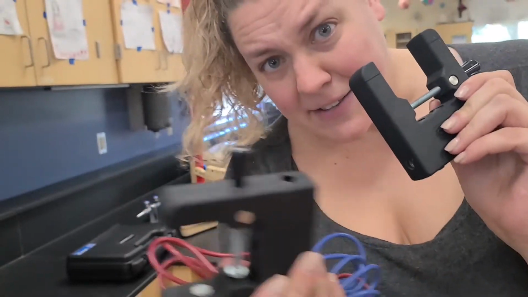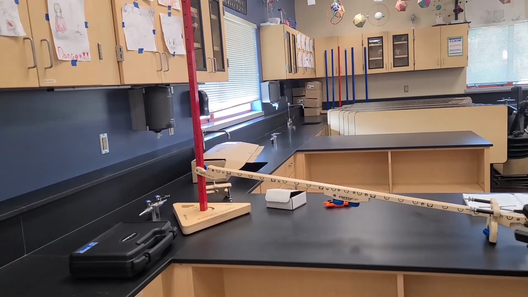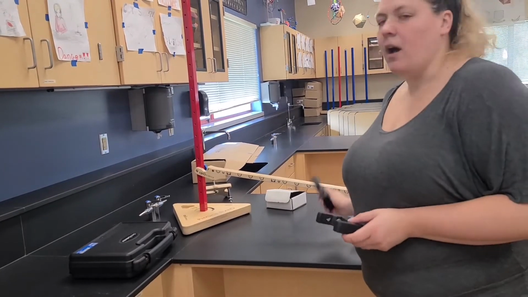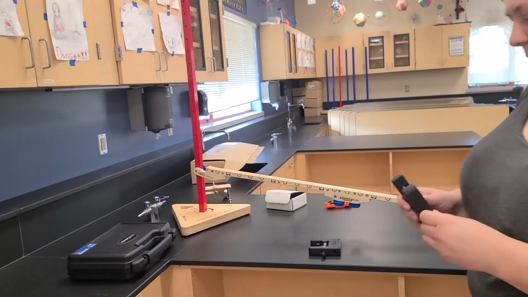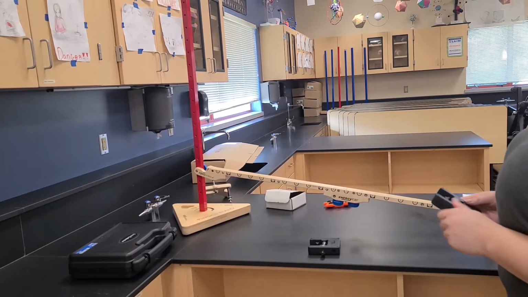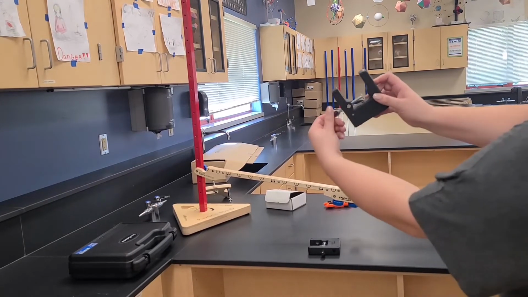I forgot to mention the data collector. So the data collector is plugged in, and we have these photo gates that I'm going to put on the track. For this experiment, it does not say where to put them, so I'm just going to put them wherever I want. So we can just open here.